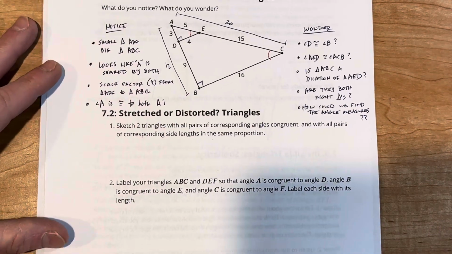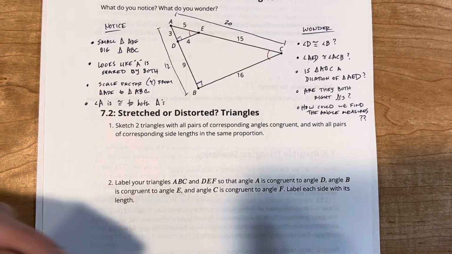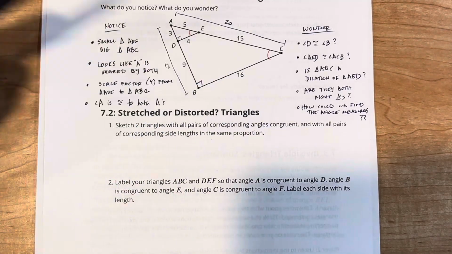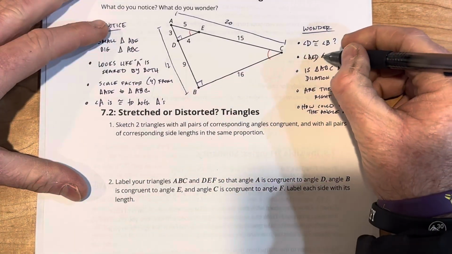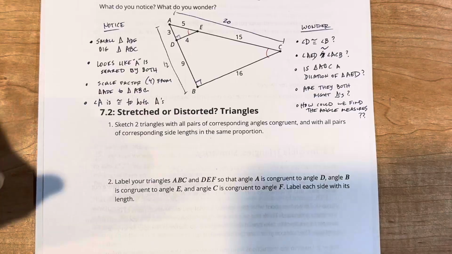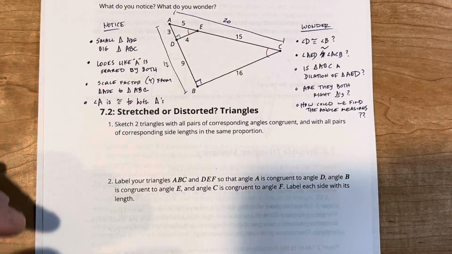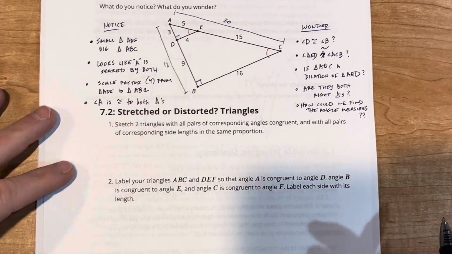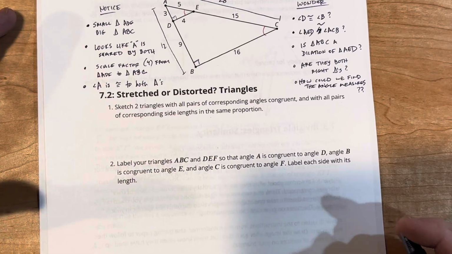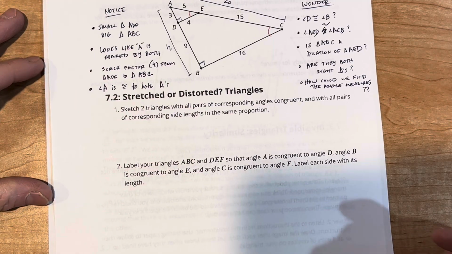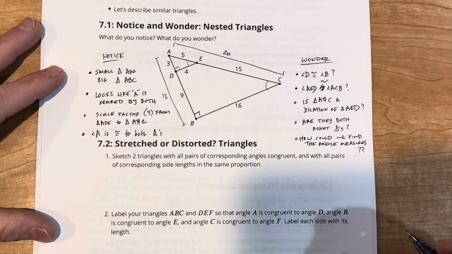Okay. Yeah, I could answer all these questions right now. This should just say similar, not congruent. But I could answer all those questions right now, but I'm not going to. But anyway, it's designed to give you a glimpse into what's to come. So notice and wonder.